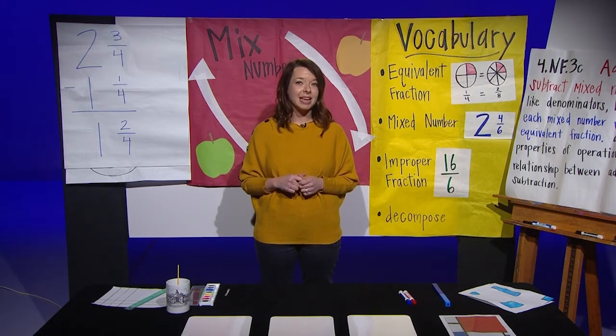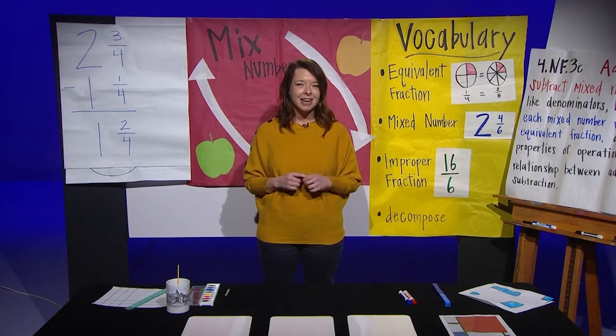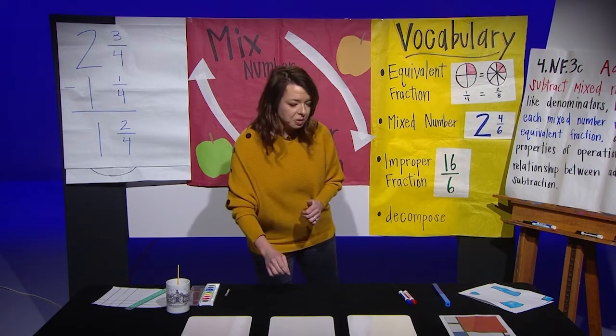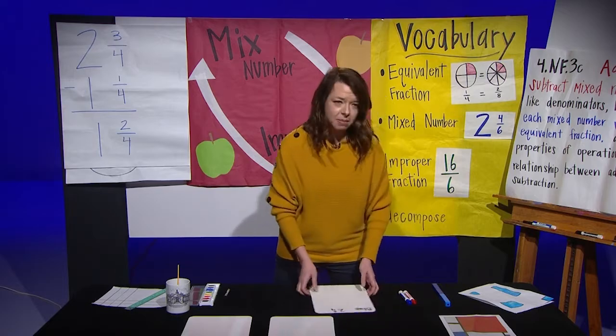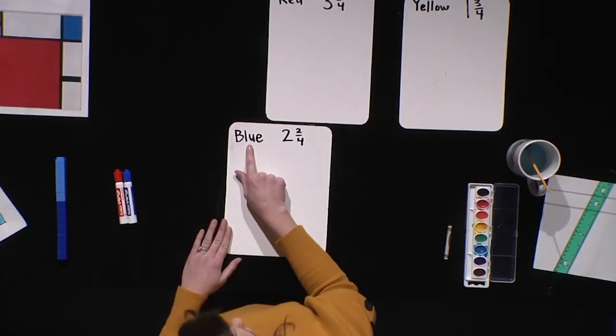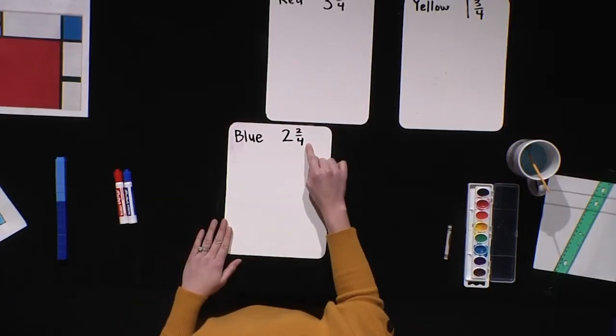So are you ready to make some art in a few seconds? Awesome. Okay. So I have the mixed number right here on the table that is 2 and 2/4, okay?